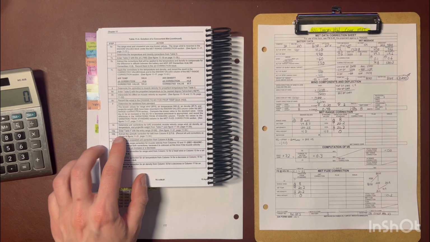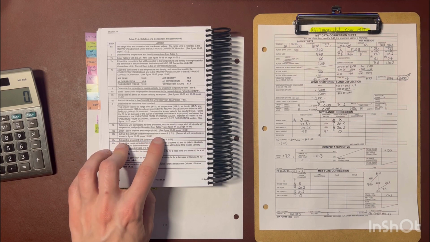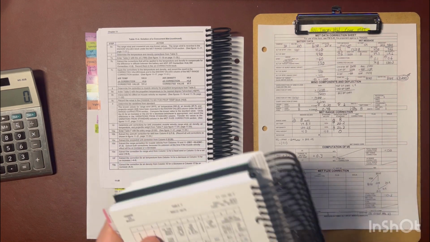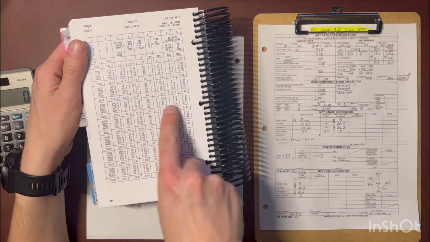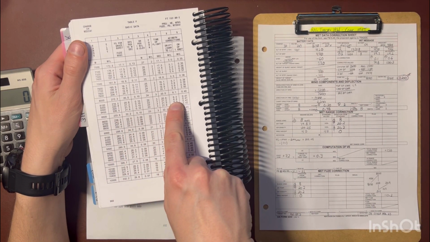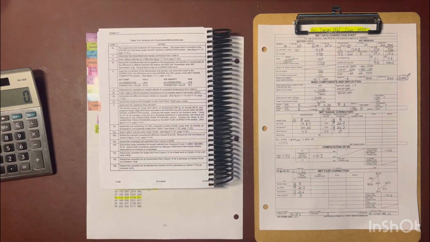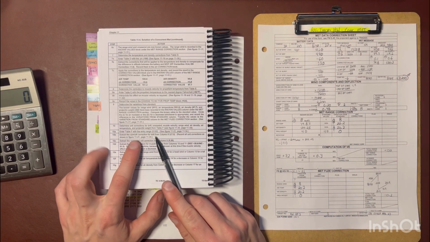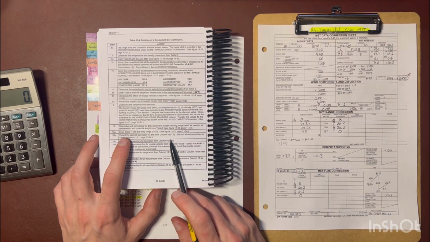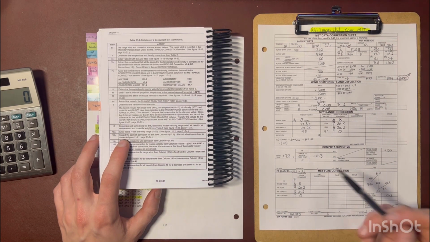Next, 10 Bravo. Extract the azimuth correction for drift from column 8. So column 8 at range 8200 is left 6.4. What do I do with that? Drift, yep, so record it for drift.